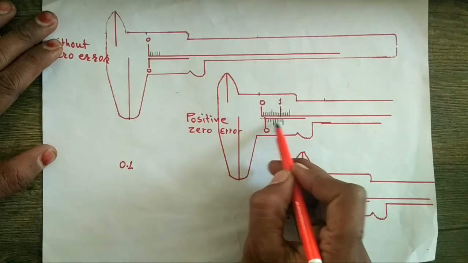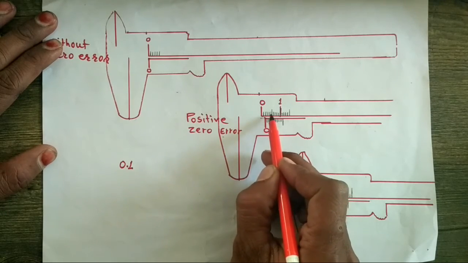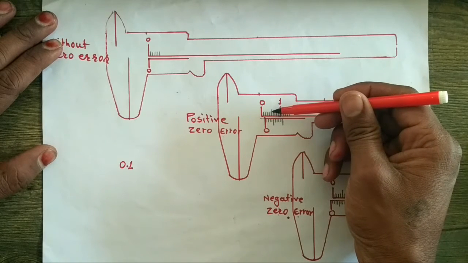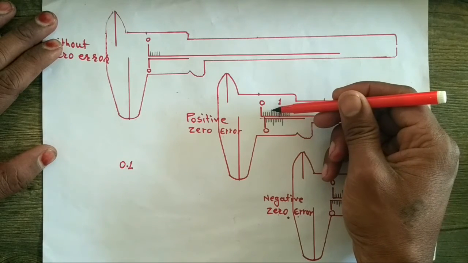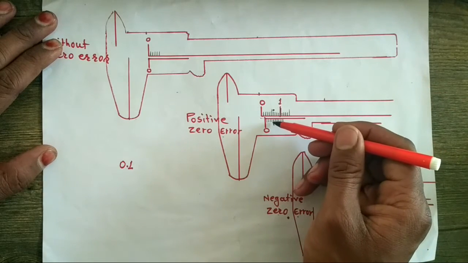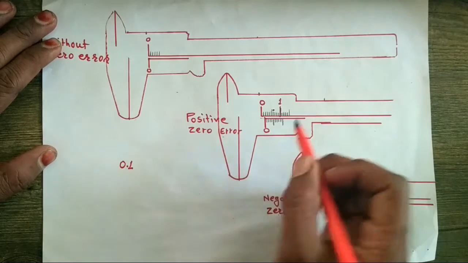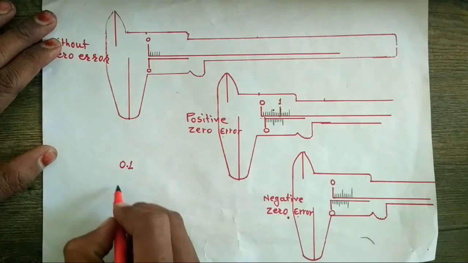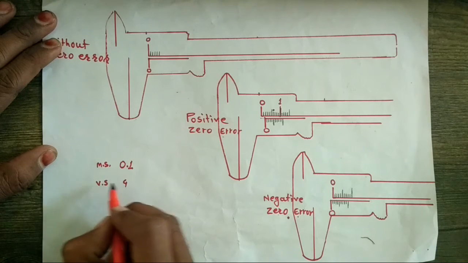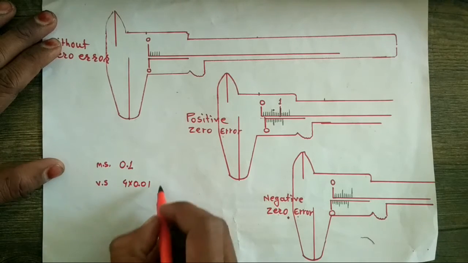Now you are to find the line of the vernier scale which is exactly aligned with a line of the main scale. As I can see, this fourth line is exactly aligned with this line of the main scale. The vernier's fourth line is exactly aligned, meaning the number of divisions over here is 4. This is the main scale reading, and the vernier scale reading is 4 multiplied by the least count, which is 0.01.